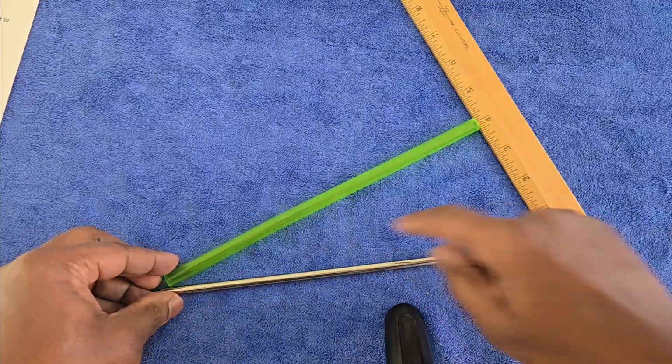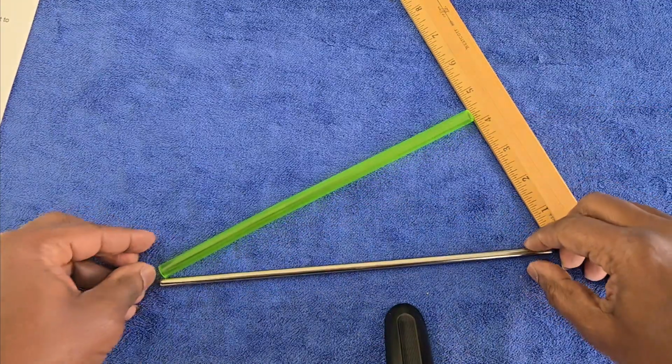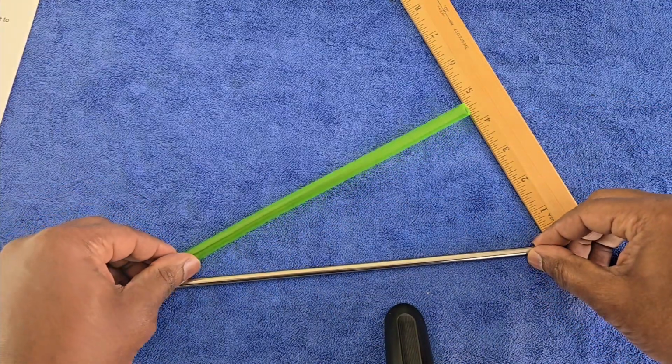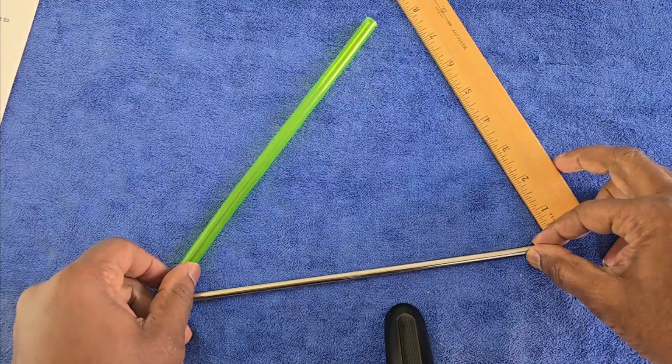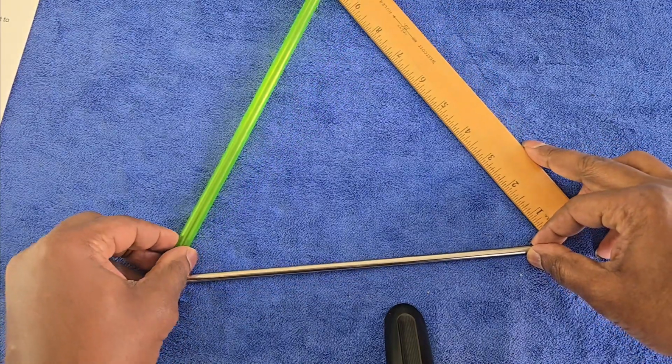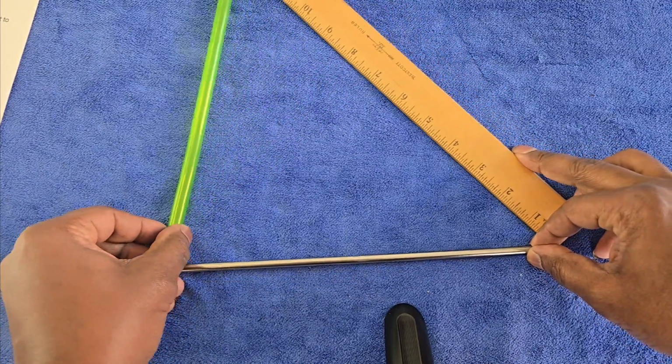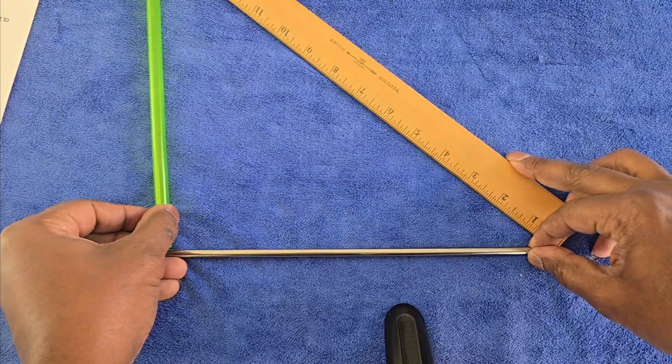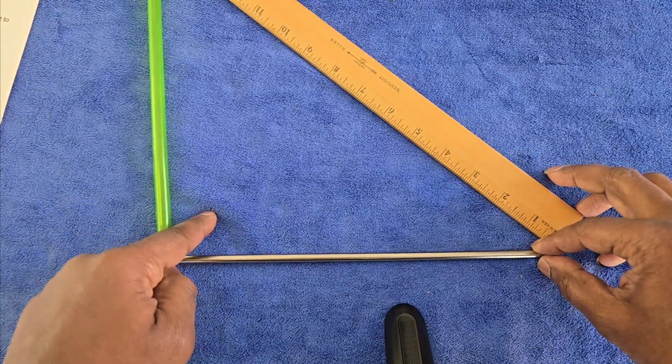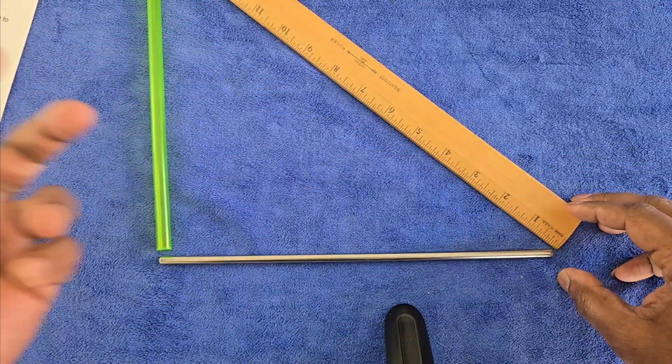Right now, I have a small angle, and this is 4 inches. But if I increase this angle, notice what happens. Now I'm at 10 inches. And if I keep going, 13 and 15. So the bigger this angle is, the bigger the third side has to be.